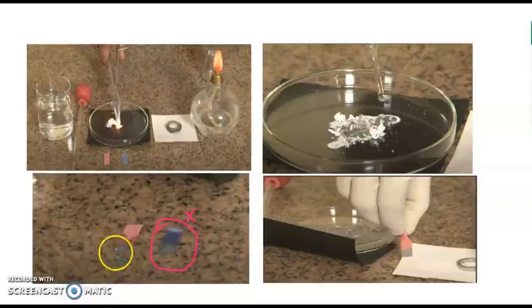But what do you observe over here? The red litmus paper has changed blue. What does it state? It states that the magnesium oxide is basic in nature. So from this we can conclude that a metal reacts with oxygen to form metal oxide, which is basic in nature.